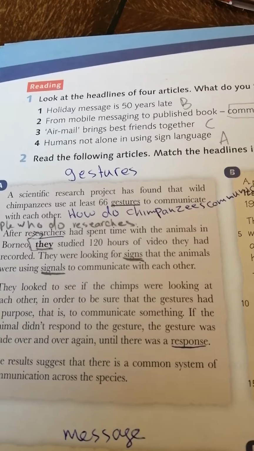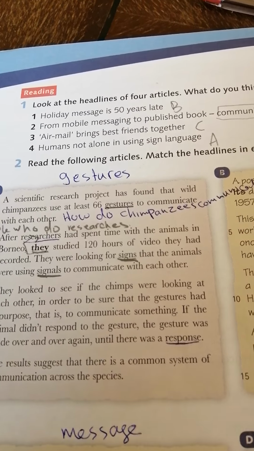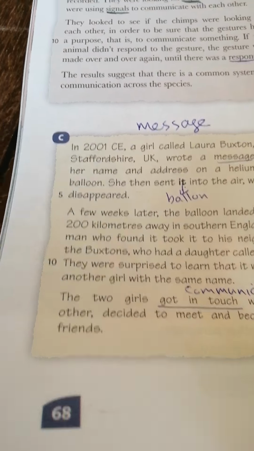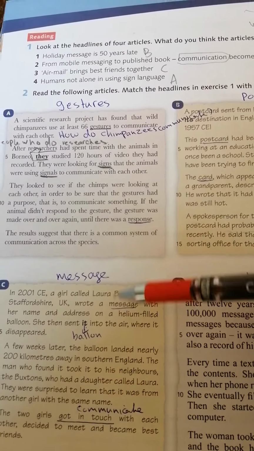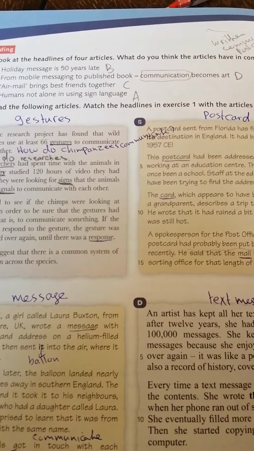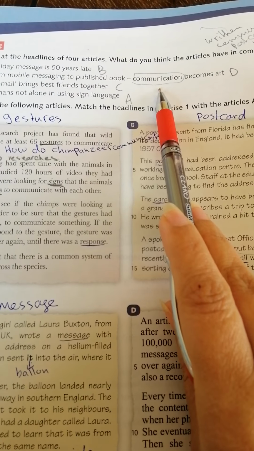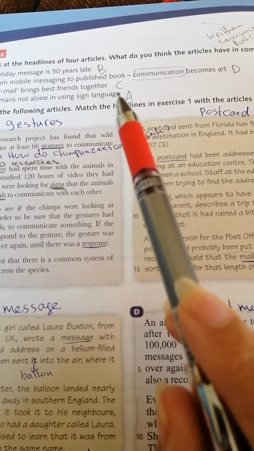Today, inshallah, we will start a new reading passage. It is found in your student book, page 68. In this reading passage, we have 4 different paragraphs. All of them discuss the idea of communication, and especially the written communication.